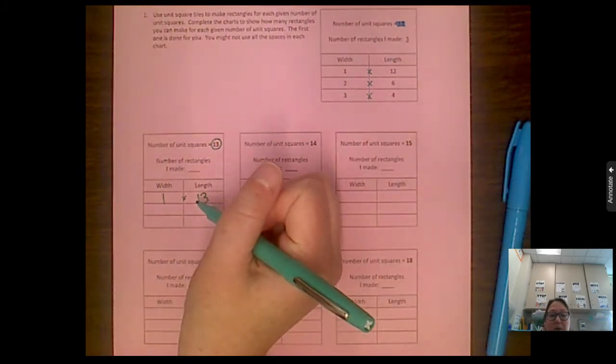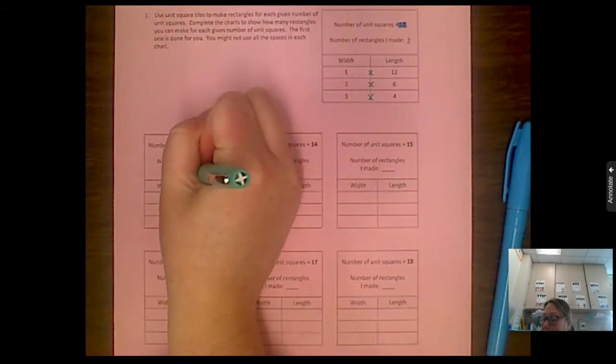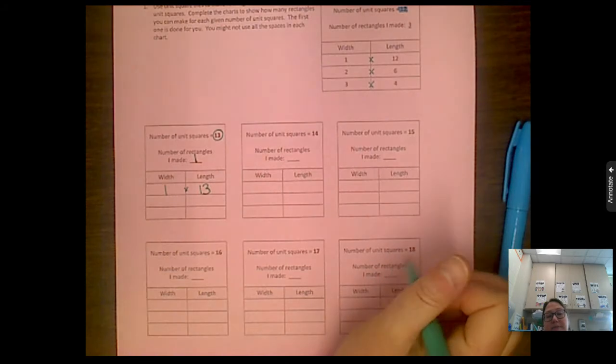Nope. Can I count by 5s to get to 13? 5, 10, 15. Nope. 6s? 6, 12, 18. No. 7s? 7, 14. No, right? So for 13, we can only make one rectangle.